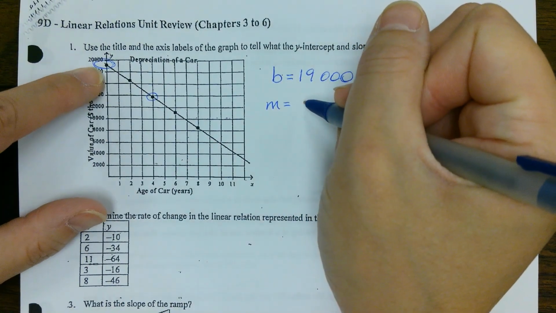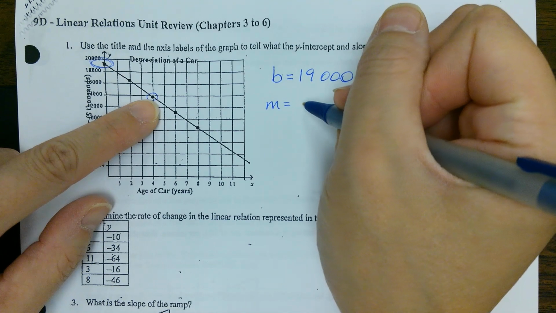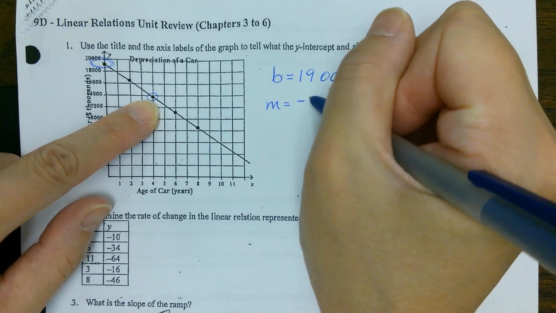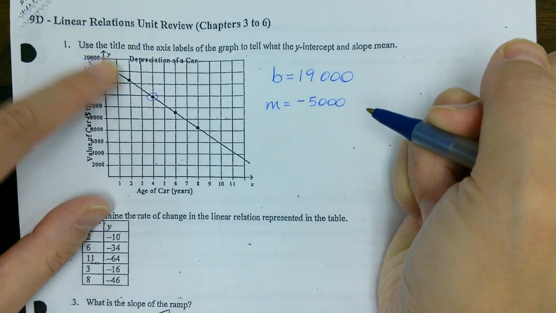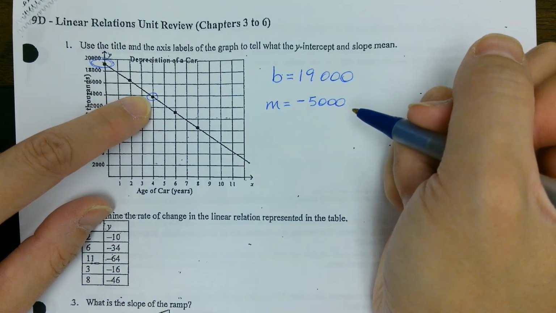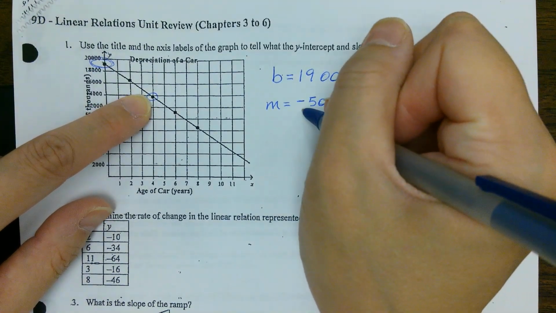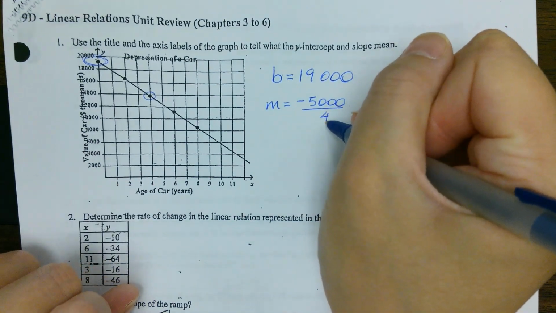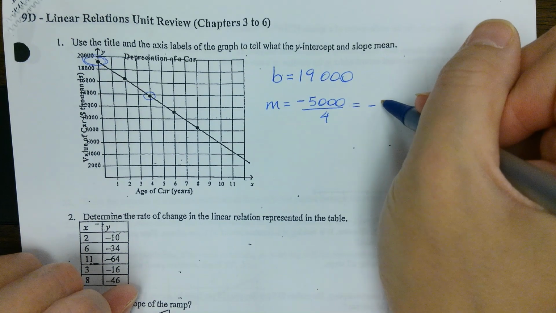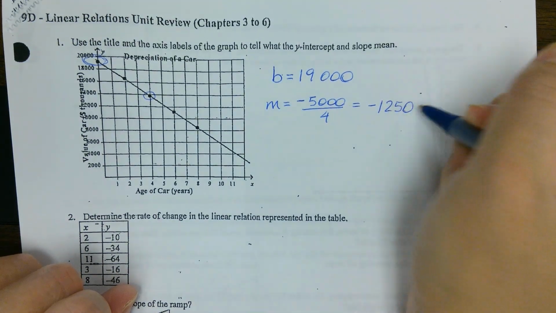So from 19,000 to 14,000, what was the drop in price? 5,000. It dropped 5,000, and over how many years? Over 4 years. So when you divide it, you get negative 1,250.